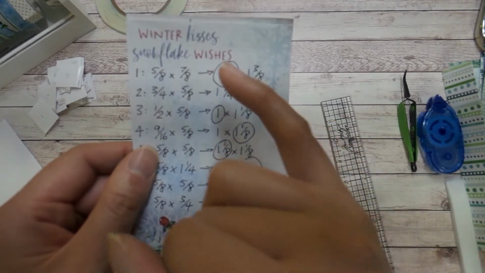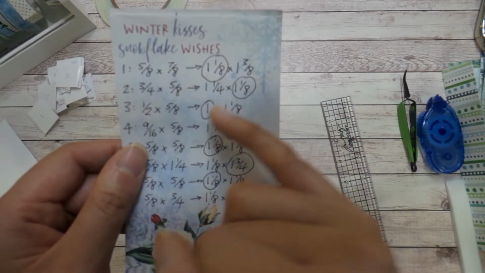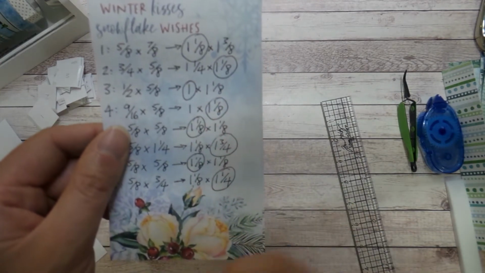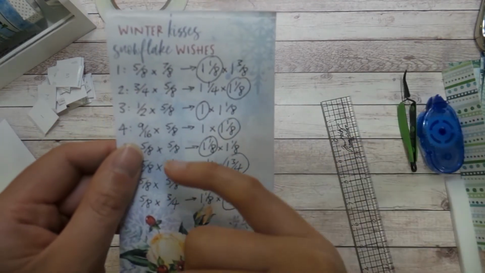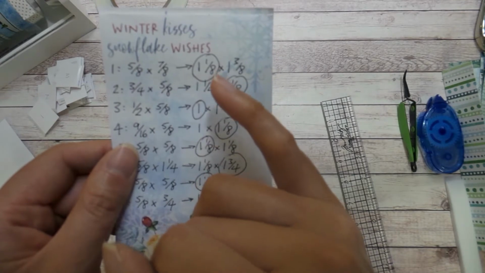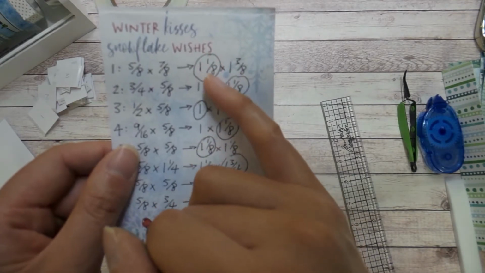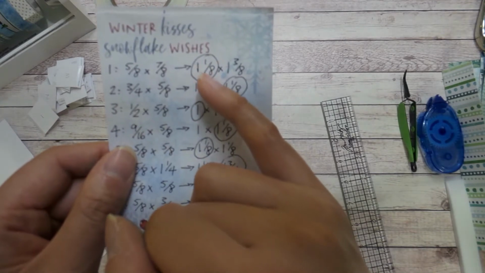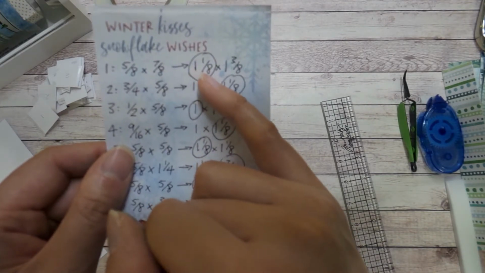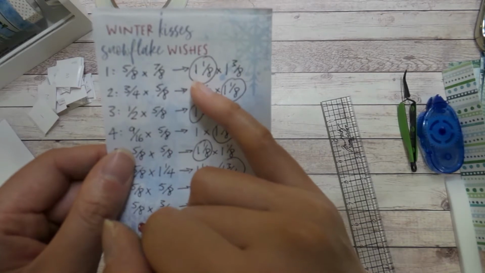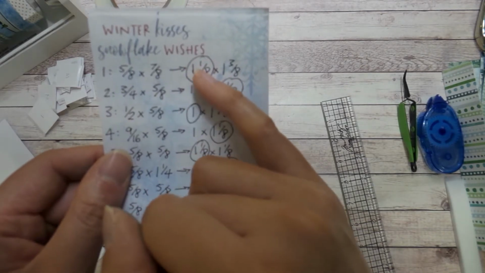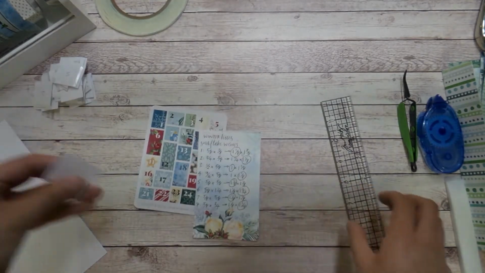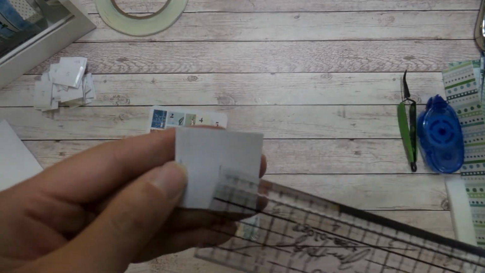Then I circled alternating sides. I alternated which side I circled, and when I cut those pieces out, I added another 1/4 of an inch onto that measurement. So for the 1 sticker, I cut a piece that was 1 1/8 of an inch plus 1/4 inch. So that's 1 3/8 of an inch times 1 3/8 of an inch. I'll show you what that is.